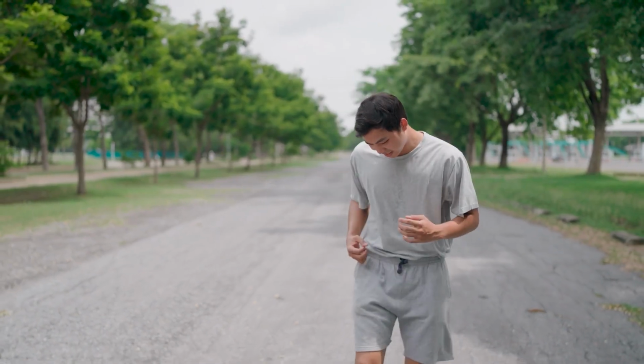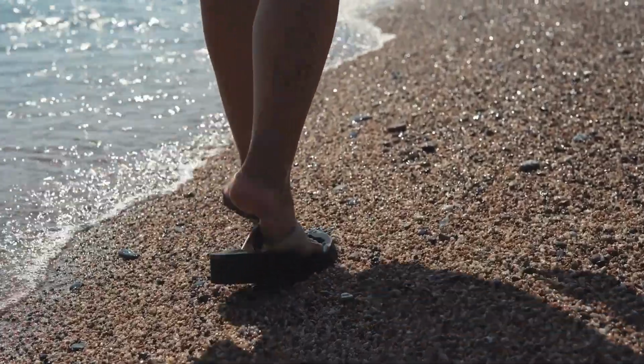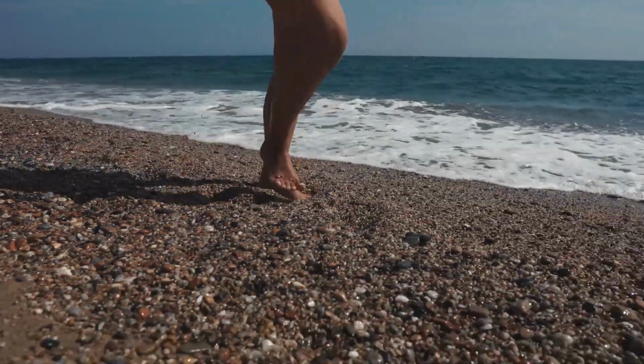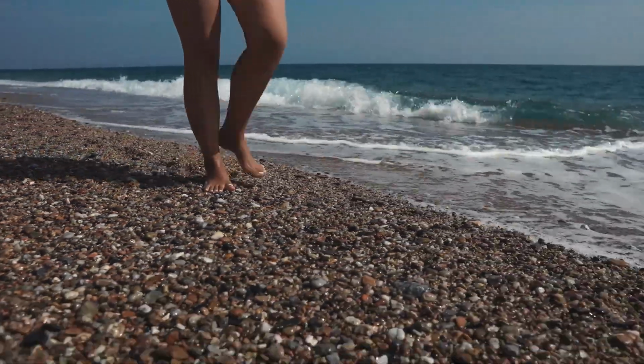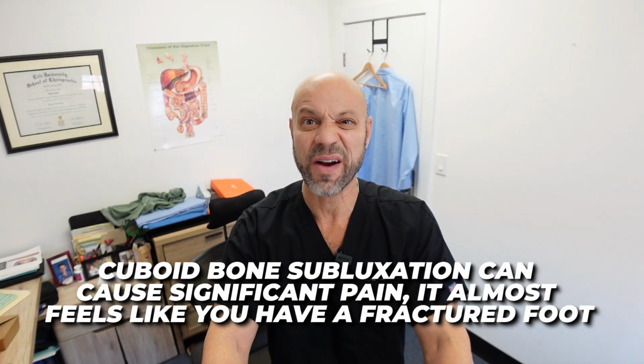Some of the things that would cause it would be, as I said, an ankle sprain or stepping on an uneven surface, like stepping on a good-sized rock, maybe wearing some flimsy sneakers or flip-flops. There's a common one, being barefoot and stepping on rocks to get to the beach or something like that. If you step on one on the lateral aspect, it can push that cuboid bone up and lateral, and cause some significant pain. It almost feels like you have a fractured foot.